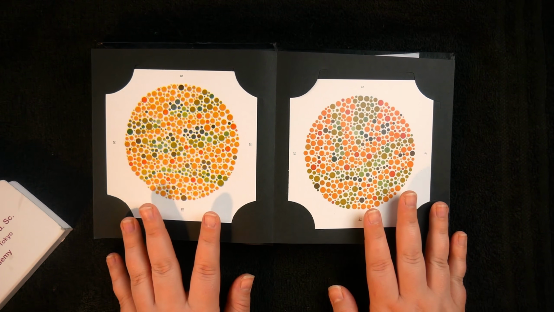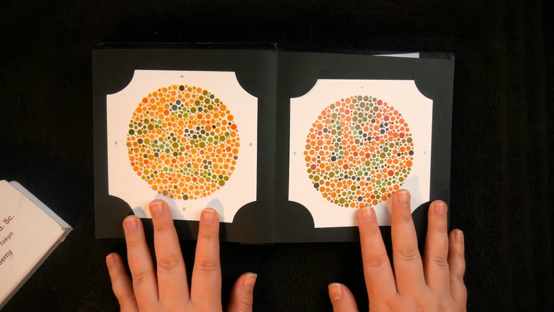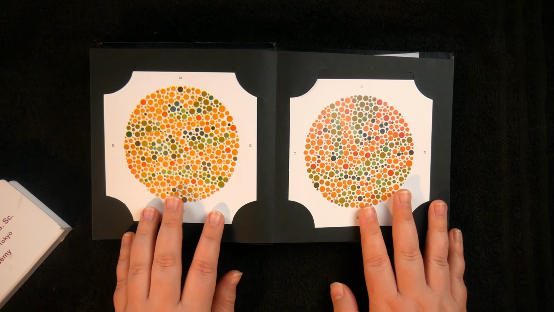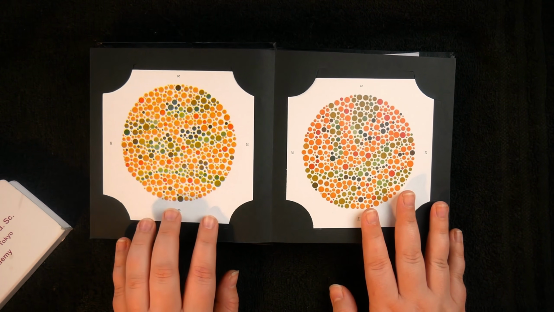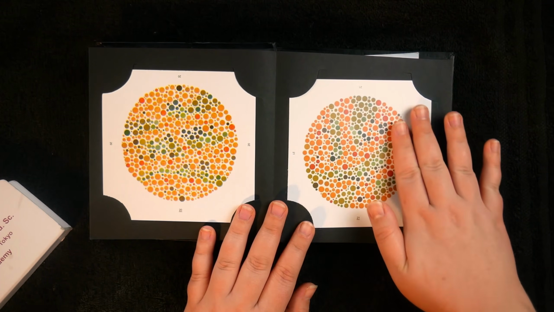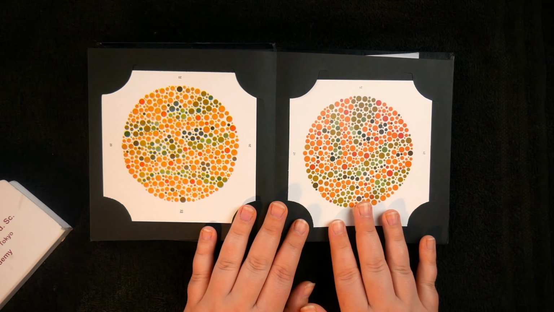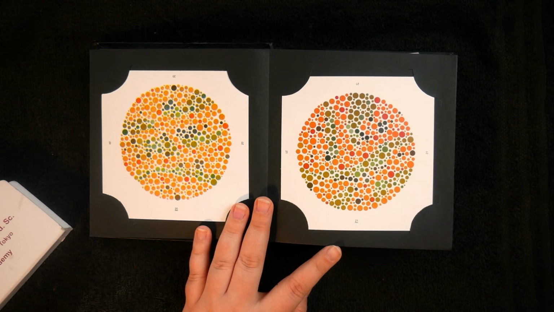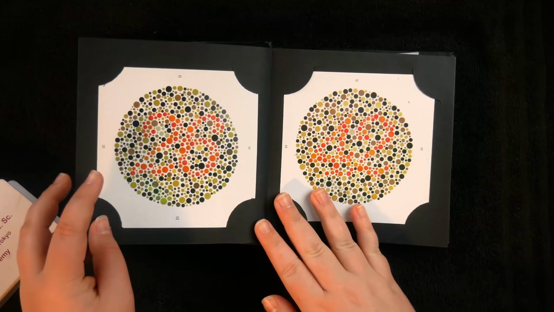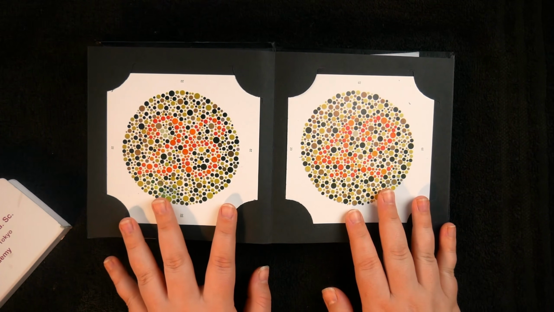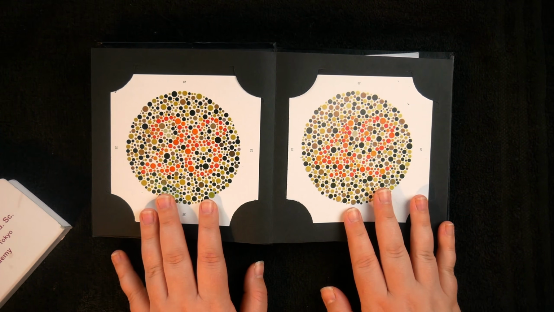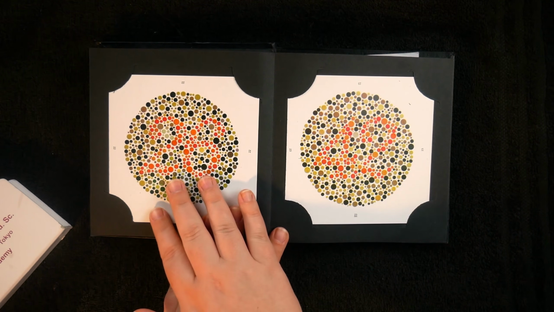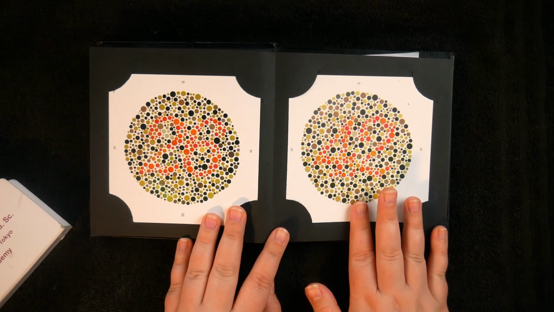Are there any numbers in these pictures? What color do you see the most in this slide right here? Orange. And what about this one? Yeah, it's kind of a reddish orange there. What about here? Are there any numbers in these? Good. So we have 26, 42 right here.